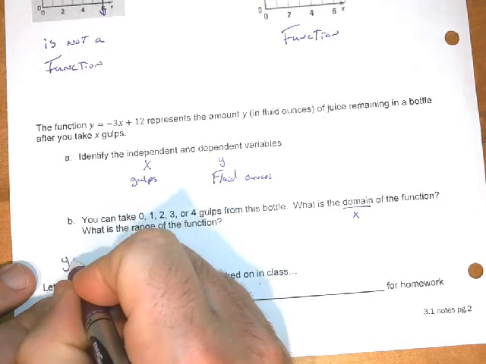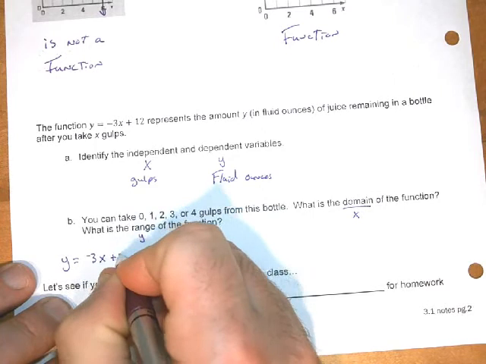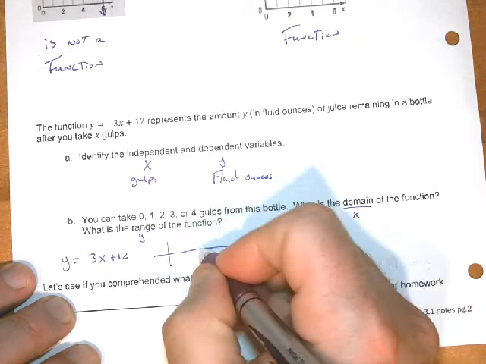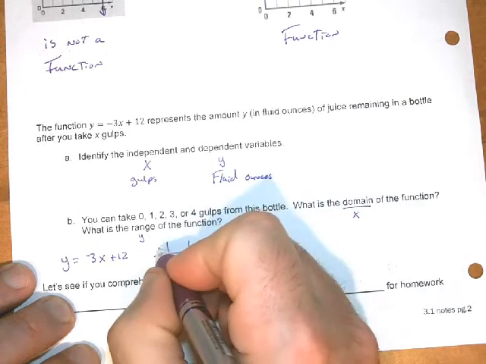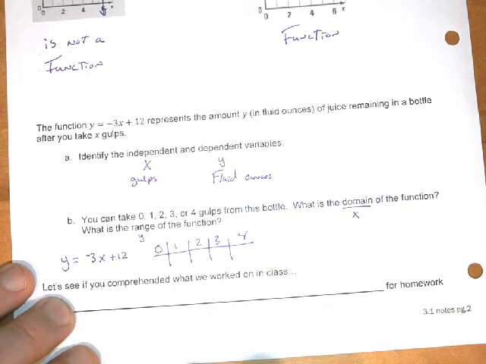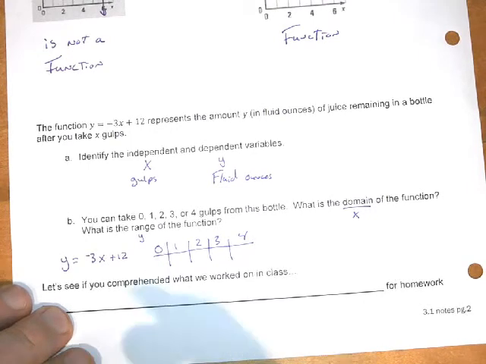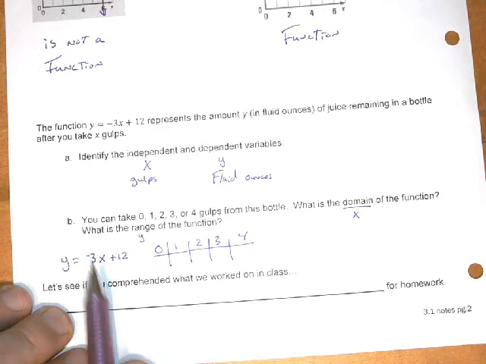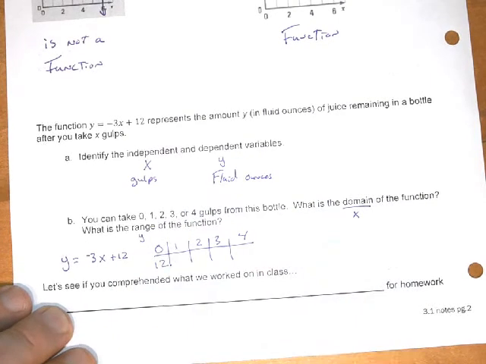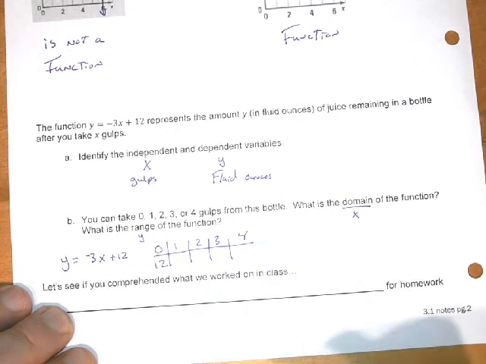So very similar. You can set up a table here as well, but we're going to be doing a lot of plugging in using our equation. So our y equals negative 3x and then plus 12. And again, doing our little table here. We can take 0, 1, 2, 3, or 4 gulps, and we're just simply plugging this in. We do have some mental math here, or if you want to do some longhand math, that's fine also. Plugging in 0, that becomes 0, so our output is 12.